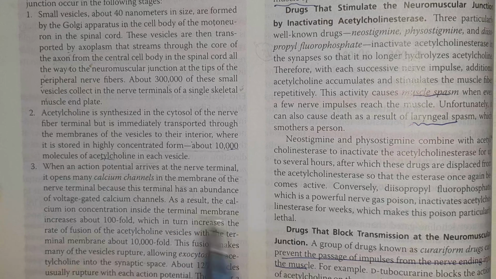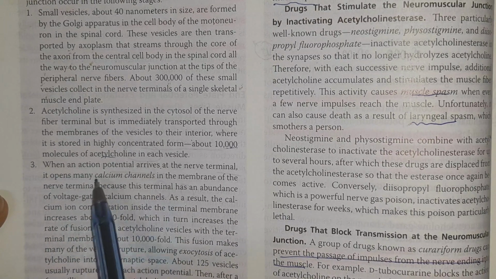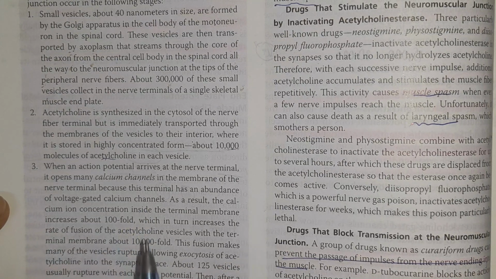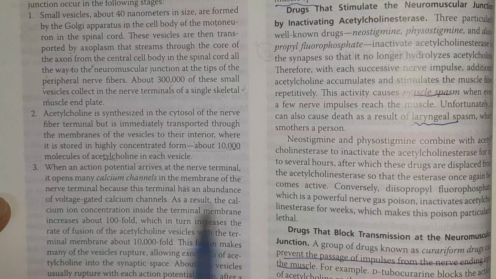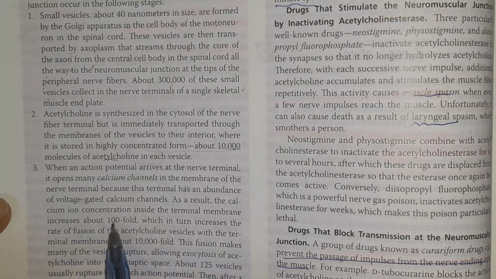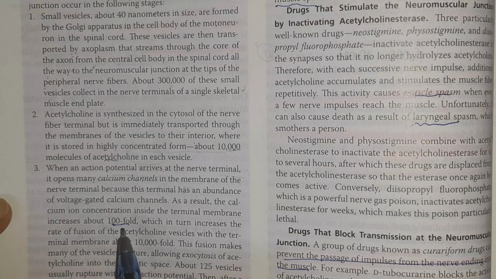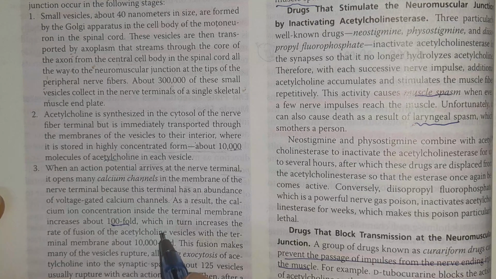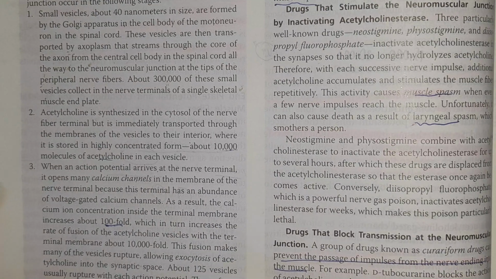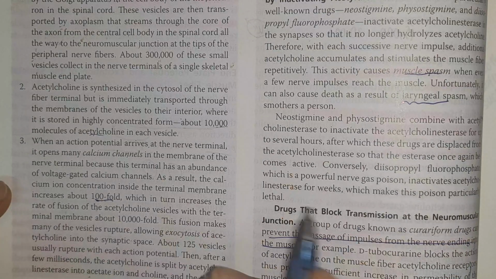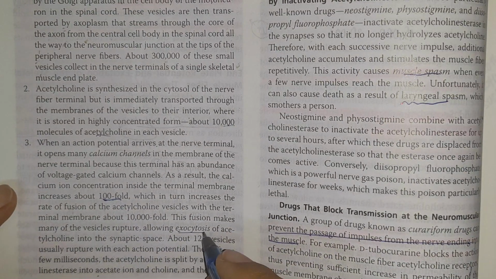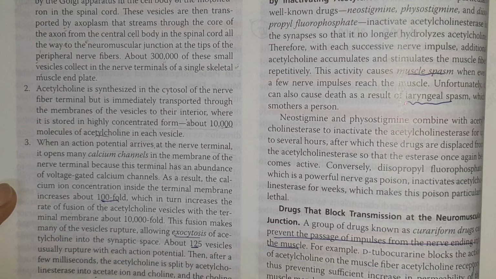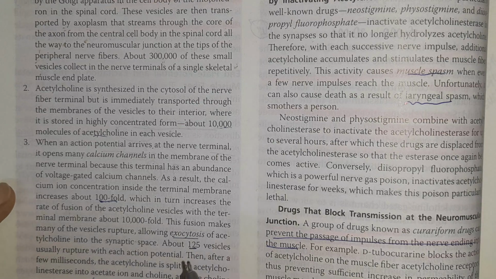Now, the same mechanism is explained. An action potential will arrive. It will cause the calcium channels near the dense bars to open. As a result, calcium concentration inside the terminal will increase about 100 folds. The calcium-calmodulin mediated protein kinase will be activated, synapsin will be phosphorylated, and exocytosis will take place, and 125 vesicles will be released, and they will cause sodium entry. And they will attach to the acetylcholine receptors.